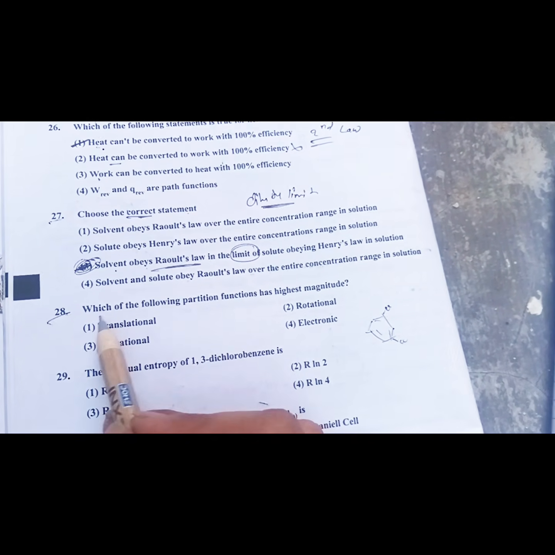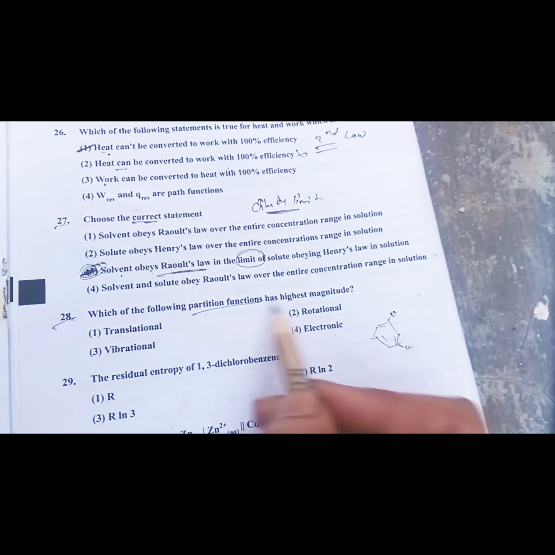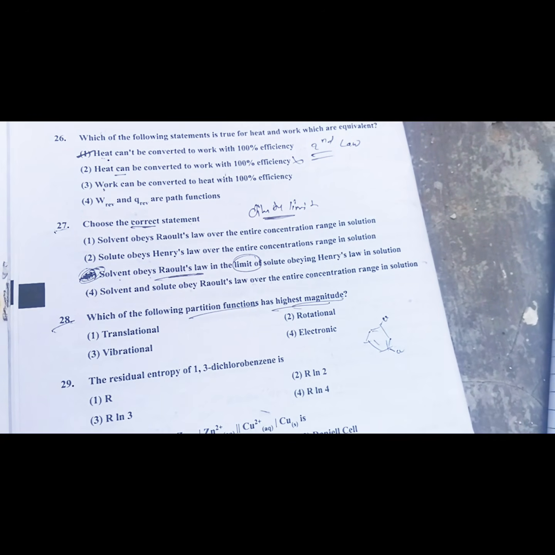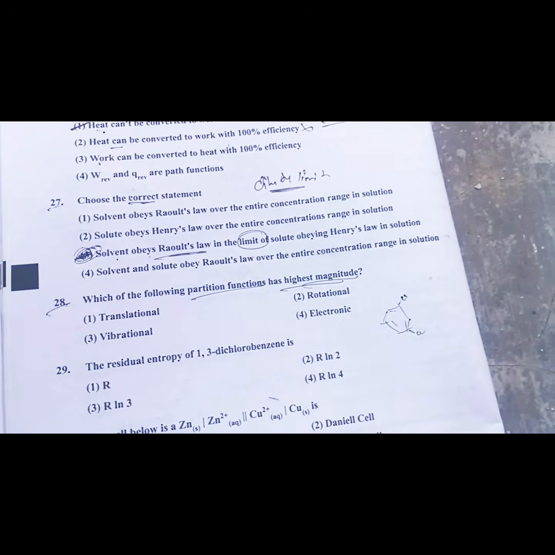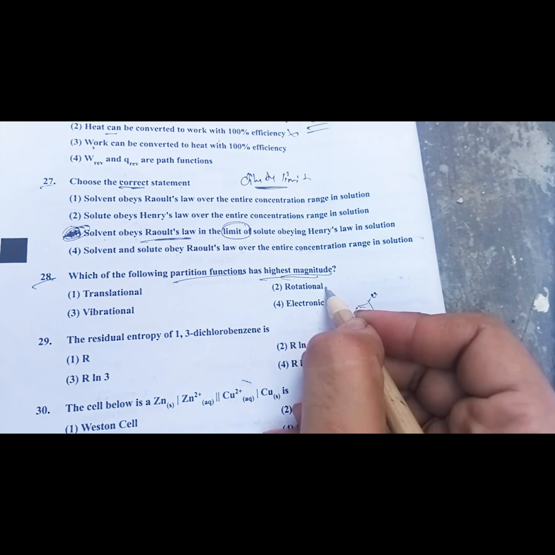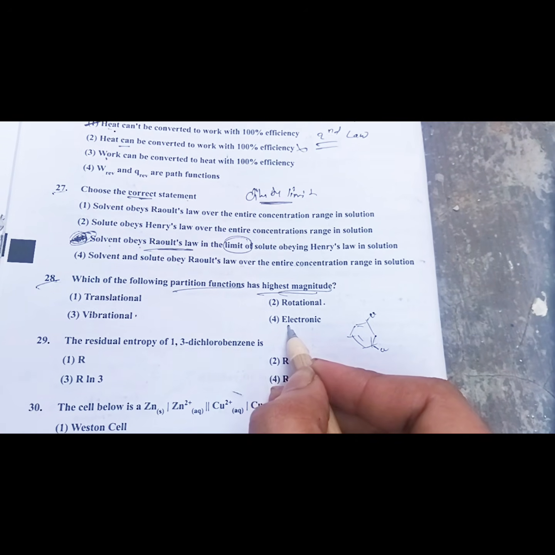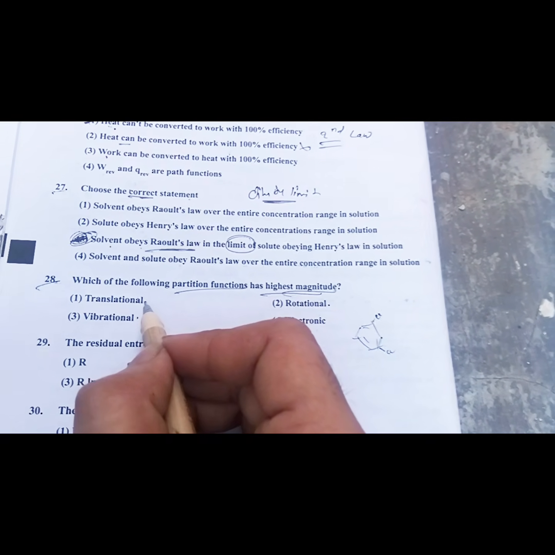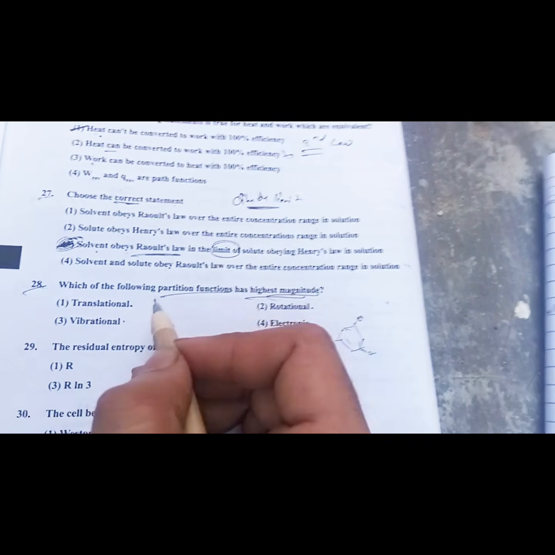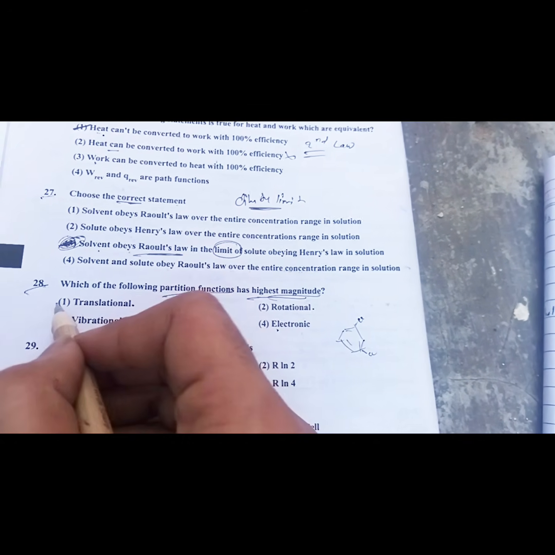For the 28th question, which of the following partition functions has the highest magnitude? Here they are asking for the highest magnitude. The lowest will be rotational, then vibrational, then electronic, and then comes the translational. So translational will have the highest magnitude. So translational will be the correct answer.